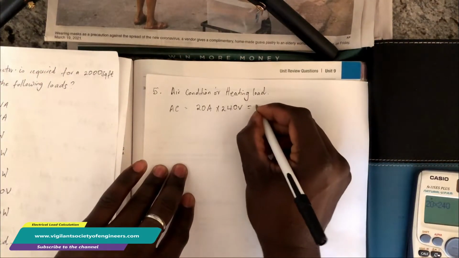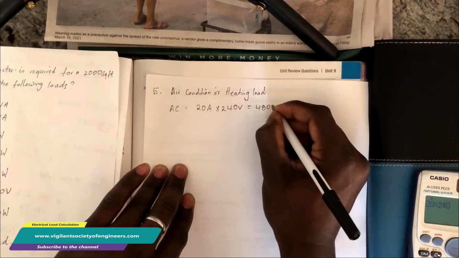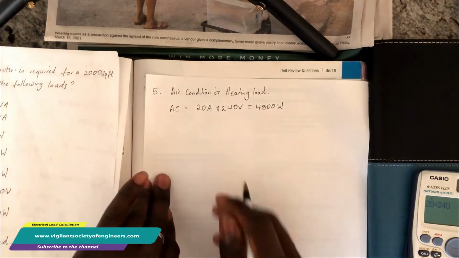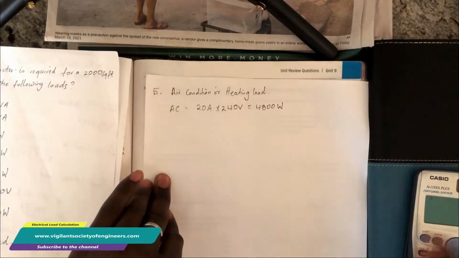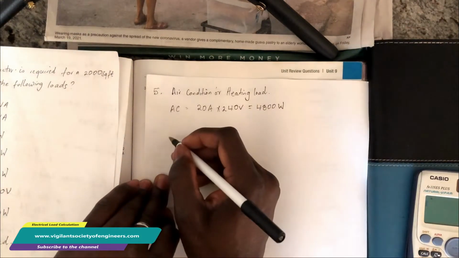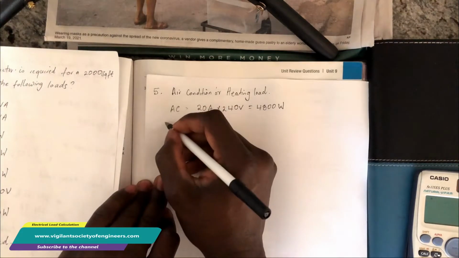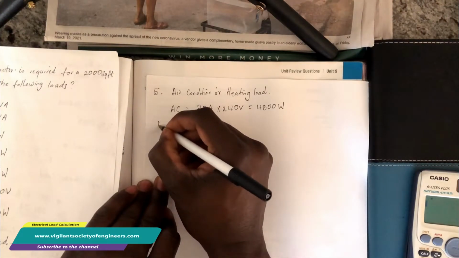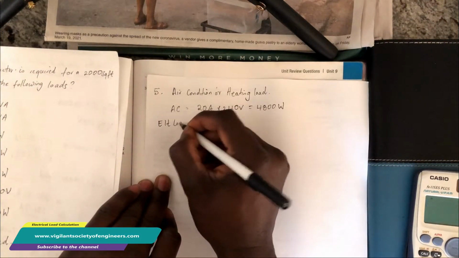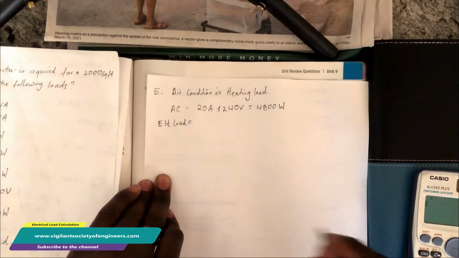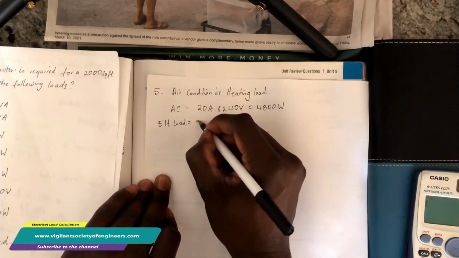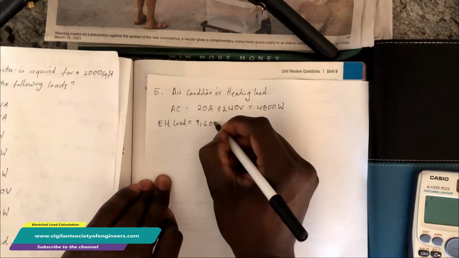We want to see which one we're going to use for this calculation. The next load is our electric heating load, and that is 9,600.